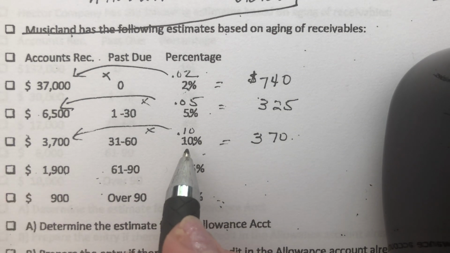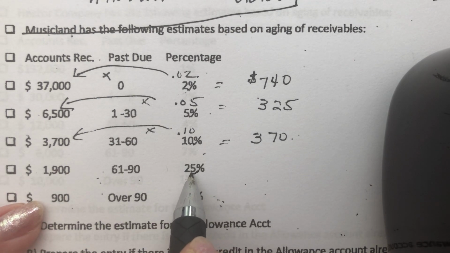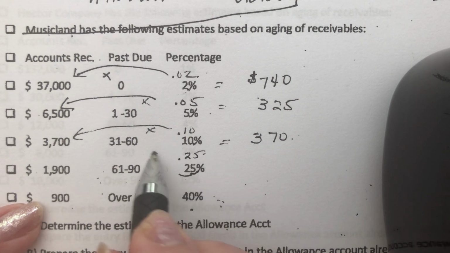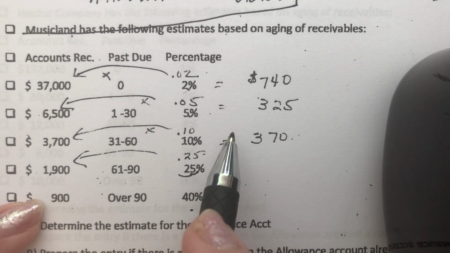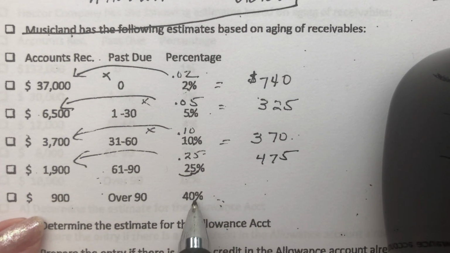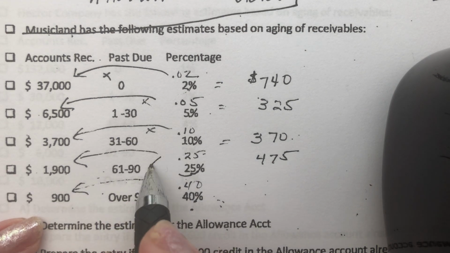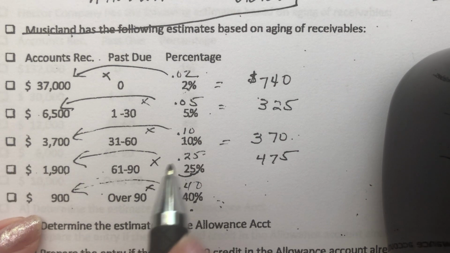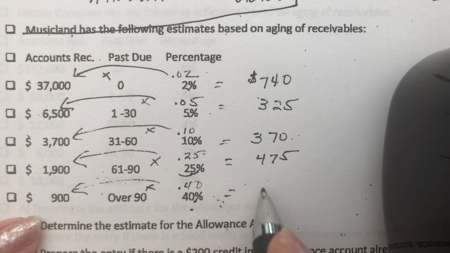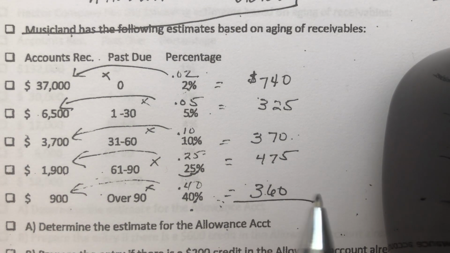They get bigger. So change your decimal, 0.25 times 1,900 is $475. And then on the 40%, it's going to be 0.40 times your 900, and that will be $360. Now, of course, you have computers to go through all of this, and they can do it fairly quickly, but at least you understand what's going on.